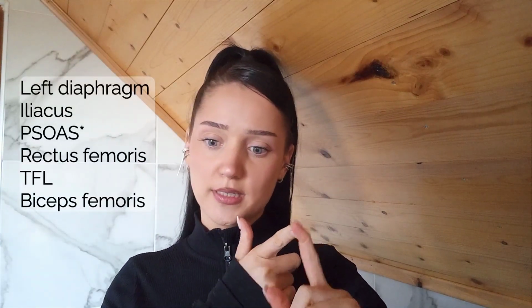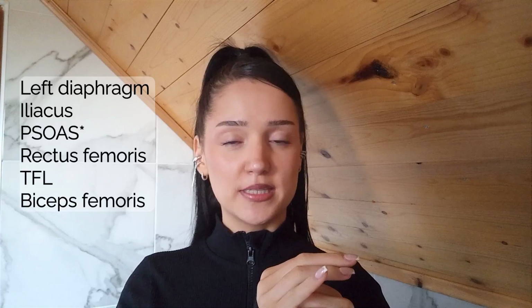There are 6 muscles that are overactive and are the main reason why our pelvis is held in that position: our left diaphragm, iliacus, psoas, rectus femoris, TFL, and biceps femoris. Basically, the very active muscles are placed on the front of our left leg. Working on how to make those muscles less active and other muscles more active is key when it comes to fixing the left IC pattern, since it's very complex.